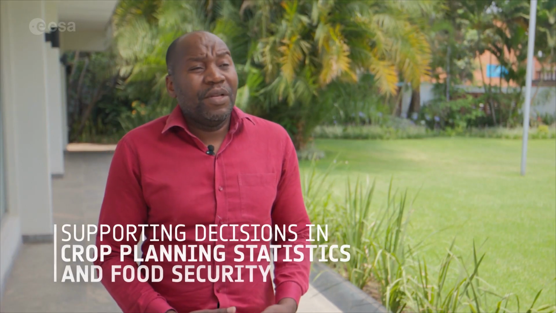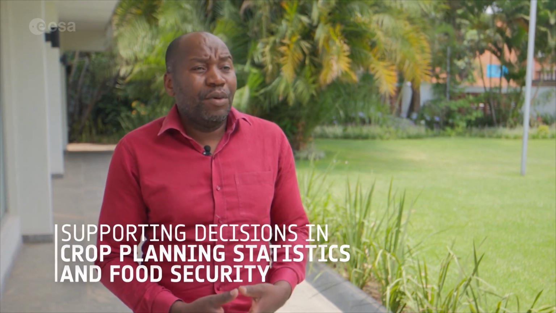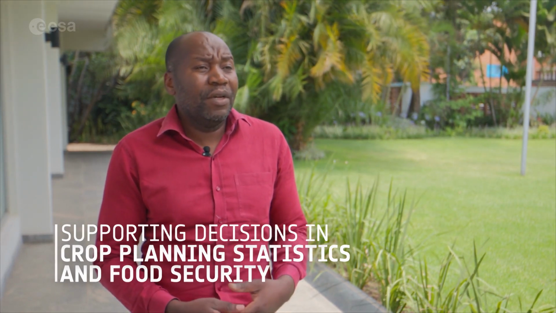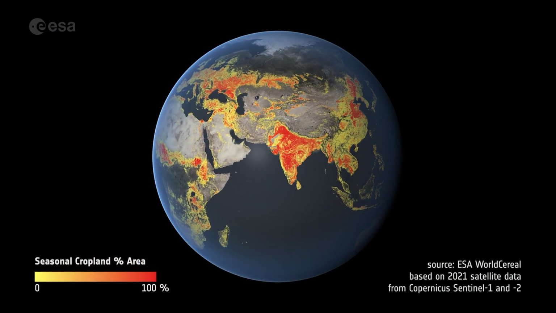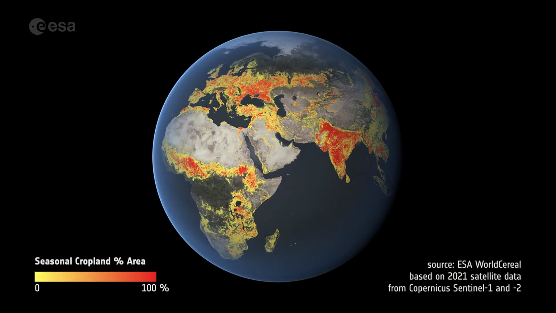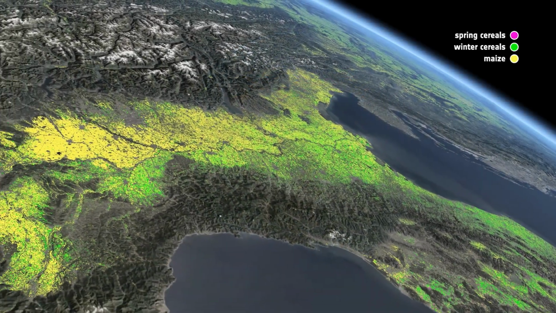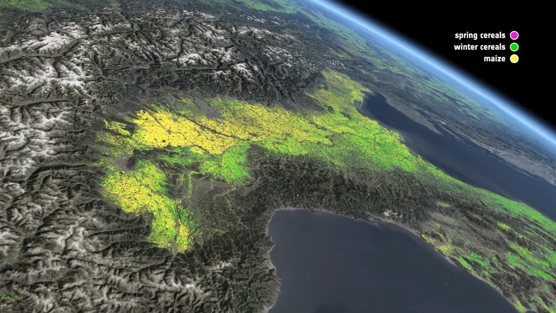The use of this data really helps a lot in terms of planning. Particularly, it helps us to understand how much area is under production, what type of crops are being utilized. So it's very, very important in terms of planning, not only in terms of the government planning for how much distribution of inputs is required, but it also helps us to plan as the research and development division in terms of where we need to put most of our efforts in terms of research.